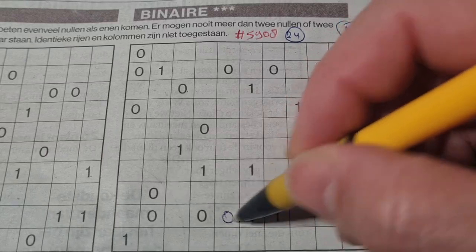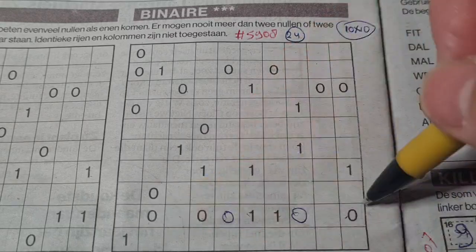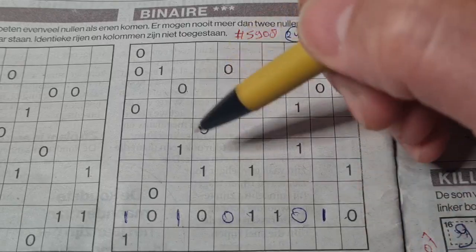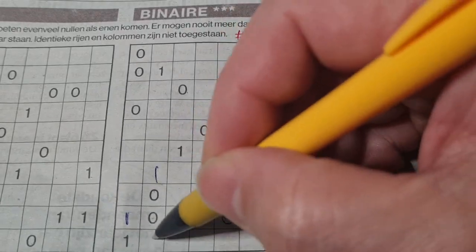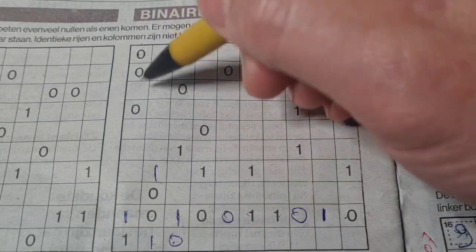Double one, here no, there no. We have here 5 O's, 1, 2, 3, 4, 5. So the rest are ones. Alright. Double, here one, there one. Double one, here no, there no. Double O, here one, there one.